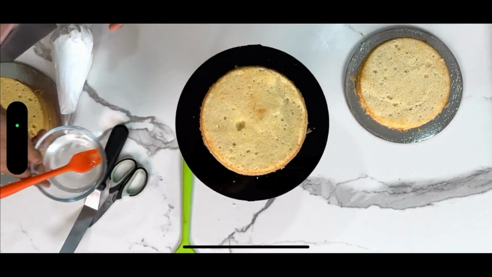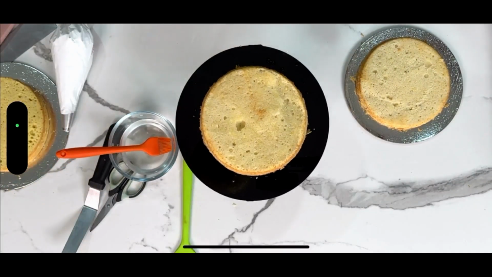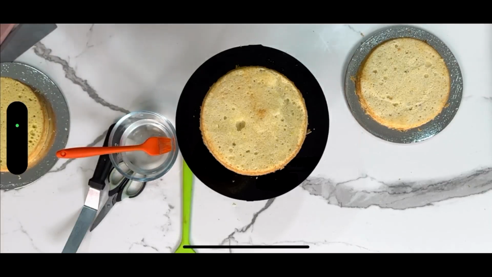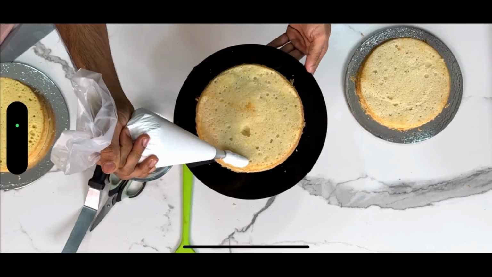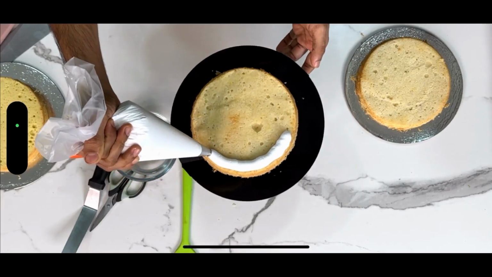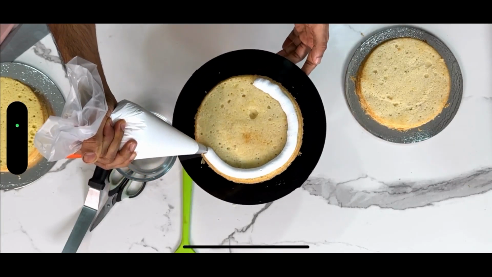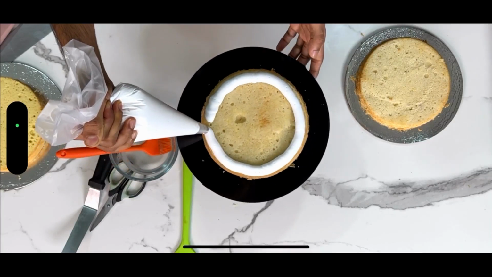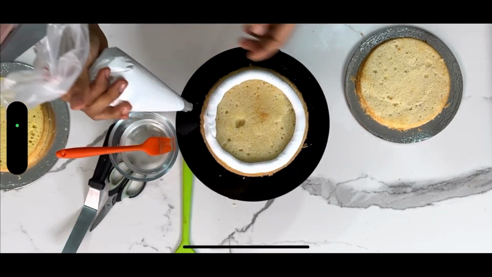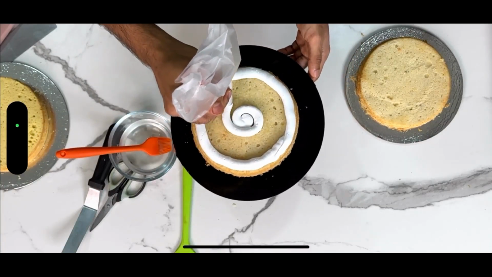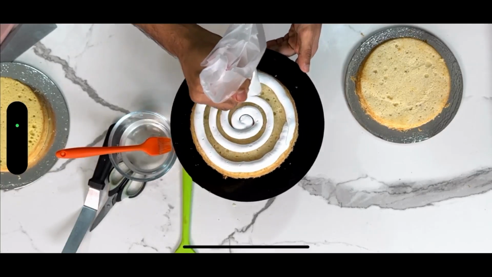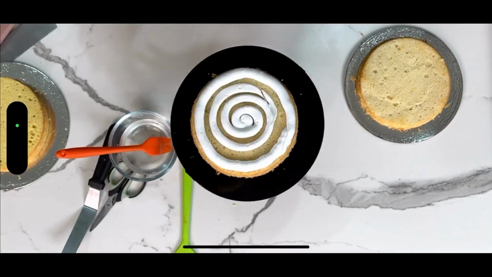Okay, perfect. Now can we have the insert from the fridge? The first one would be the mango. So what we are going to do is create a dam. We are just going to pipe the cream, and a little bit of cream in the center. This will be thinner than the dam. Just do that and then try to spread it.